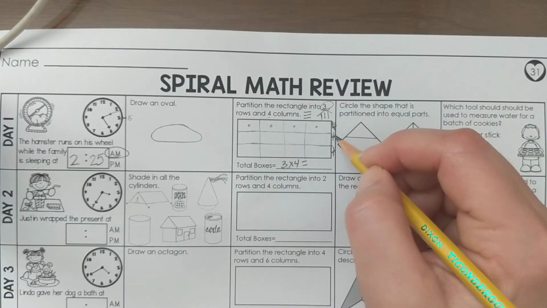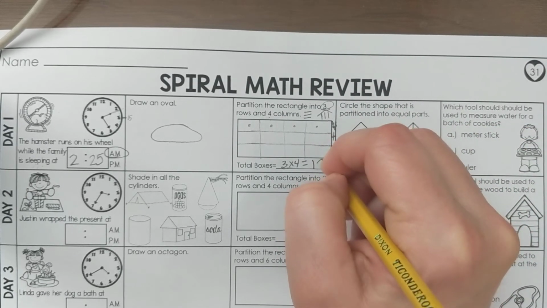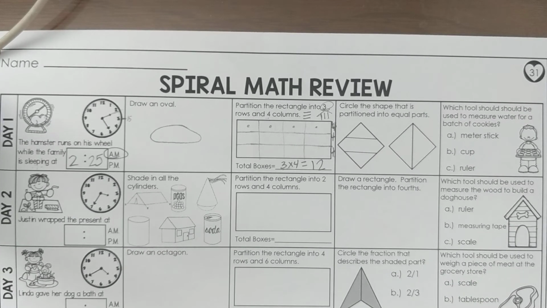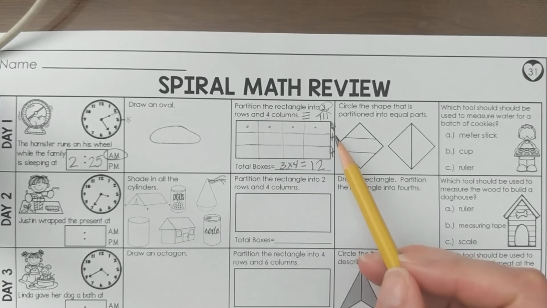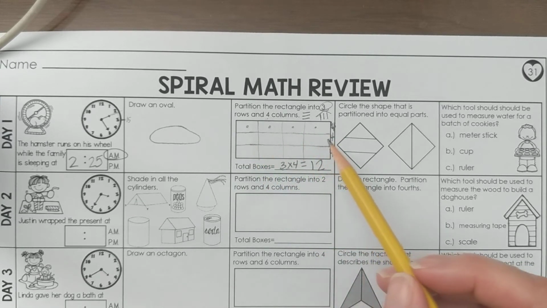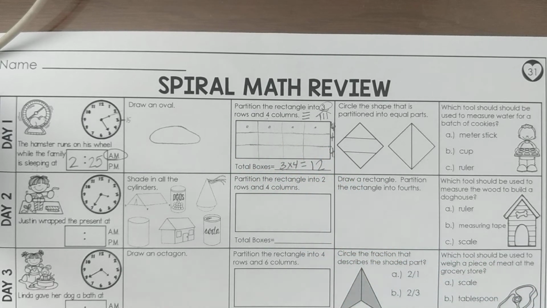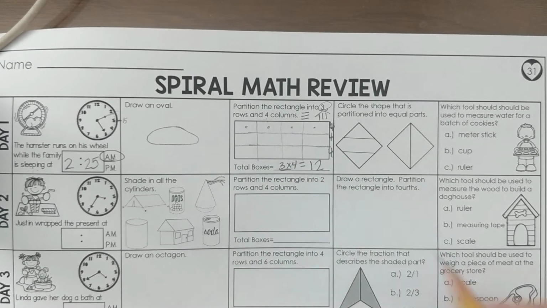So 4 plus 4 is 8, and 8 plus 4 more is 12. You are beginning to learn multiplication. Multiplication is when you are adding the same number over and over again. They are equal parts. It's the same number being added over and over. So 4 was added 3 times. We got 12.